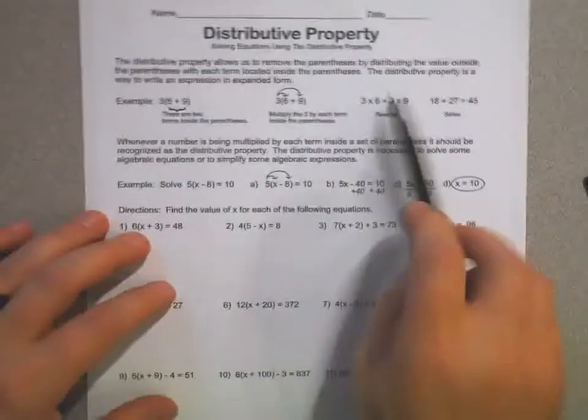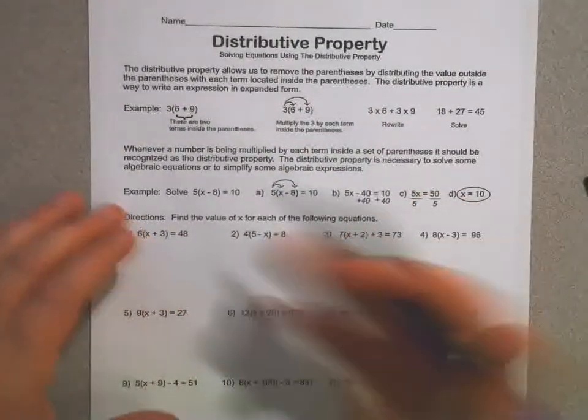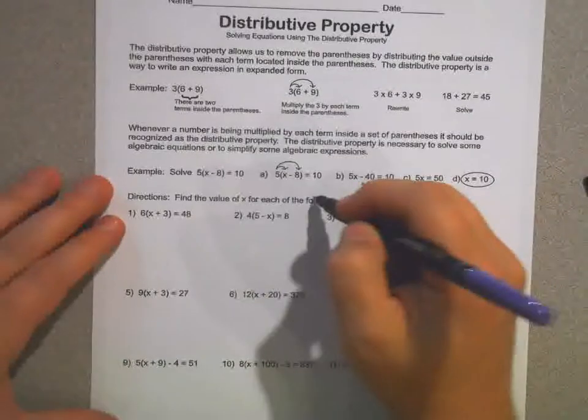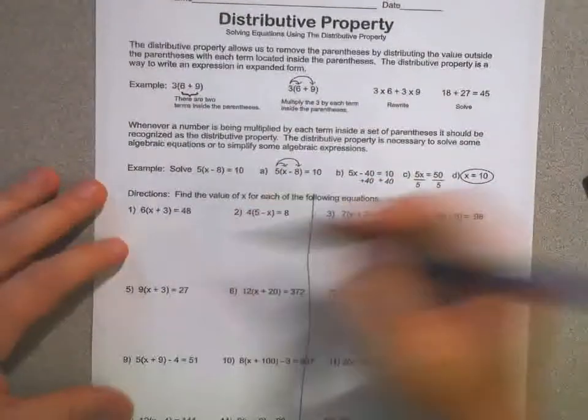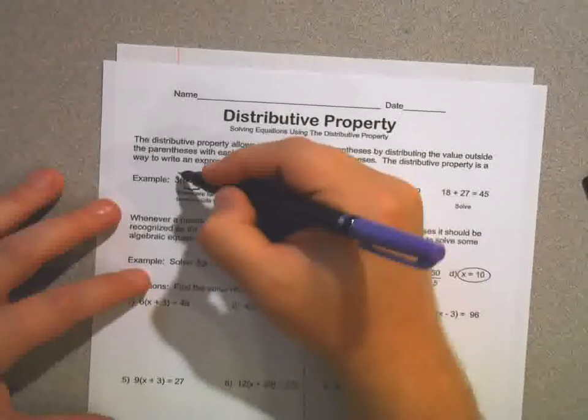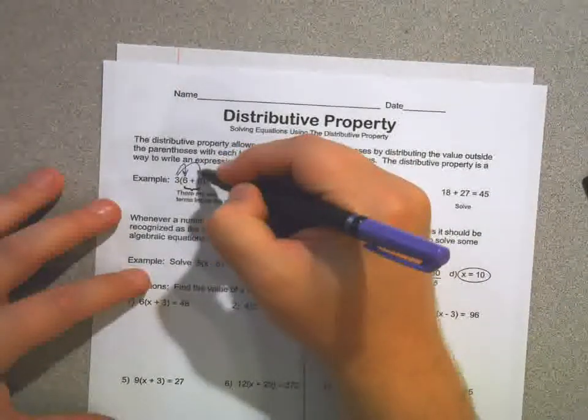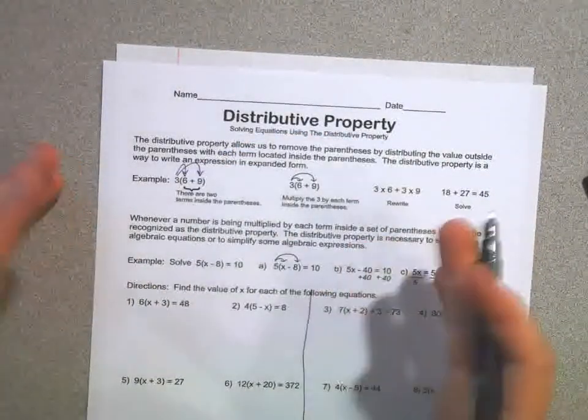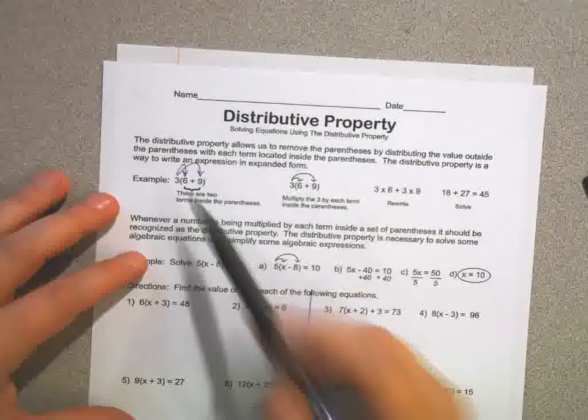I want to talk to you about this distributed property. So this is the worksheet that you have. We're going to look at just a few of these ones over here. We've worked with distributed property before, and this worksheet's pretty good in that it tells us what to do. It uses arrows. You know, I like to use arrows.